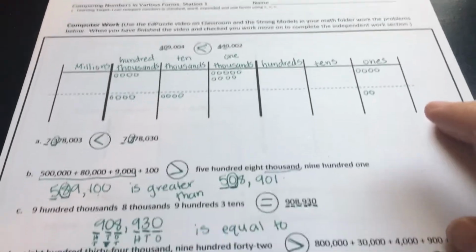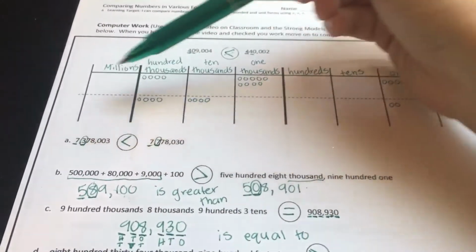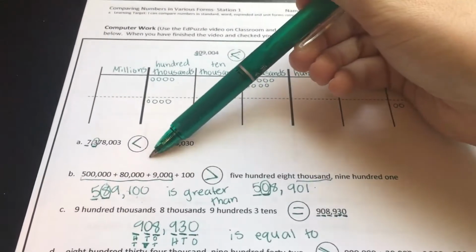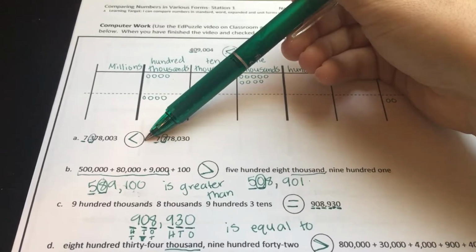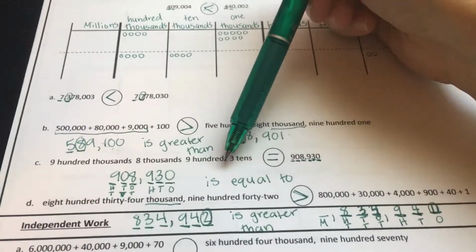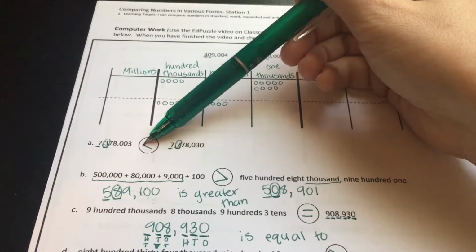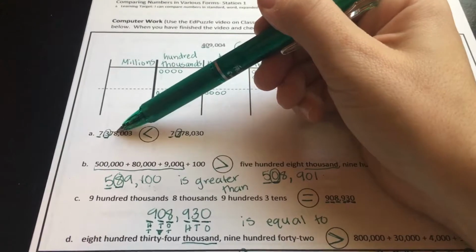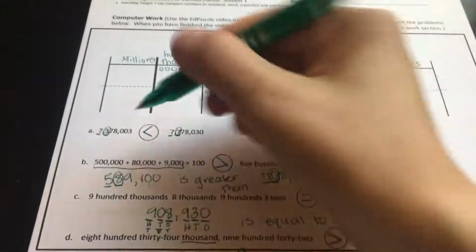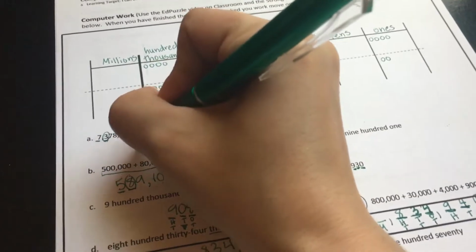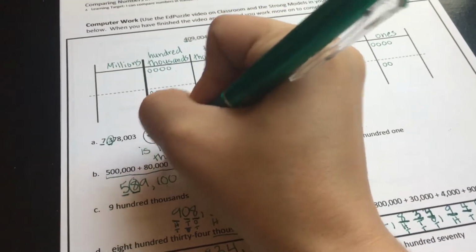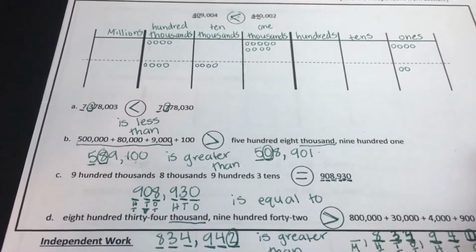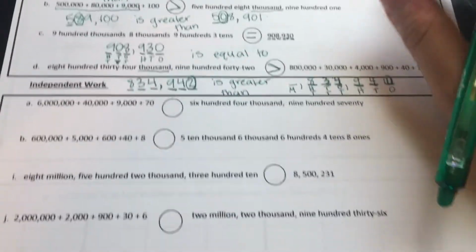All right, so key points. Remember, when you compare, you're going to start at your largest place value and work your way down to your smallest one. And then here, I want to go over how we would say this, because we had greater than, we had equal to, but if we have our alligator eating this number, it would actually say 7,378,003. This number is smaller, so we would say is less than 7,778,030.